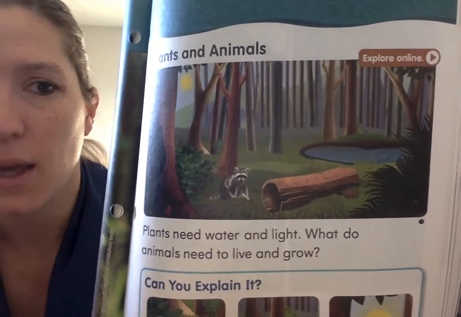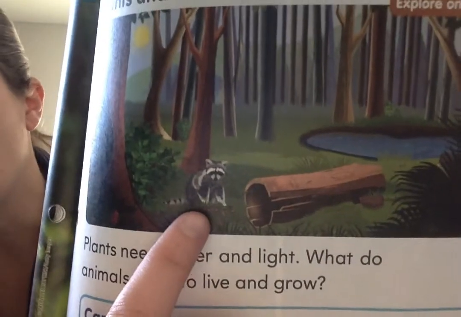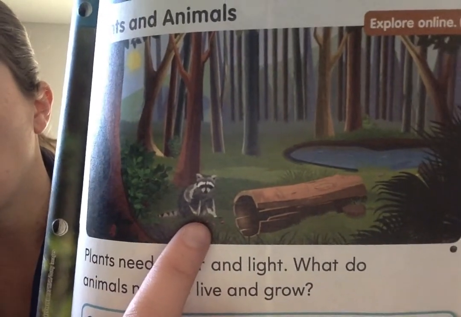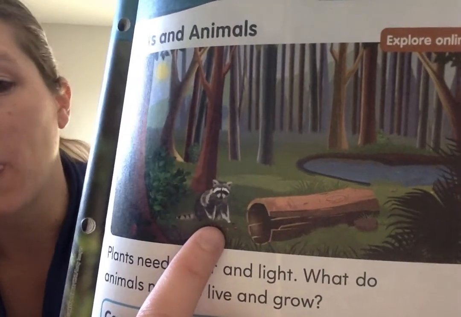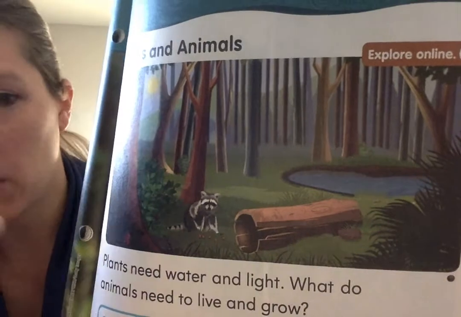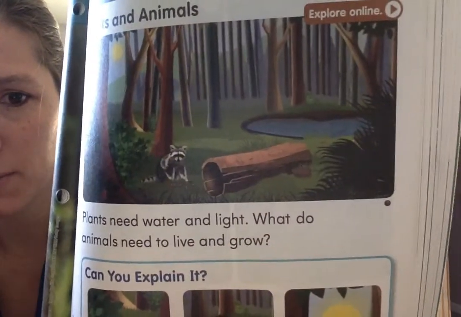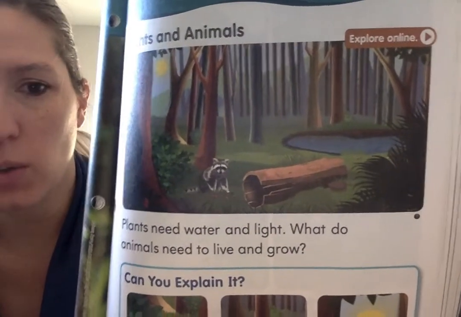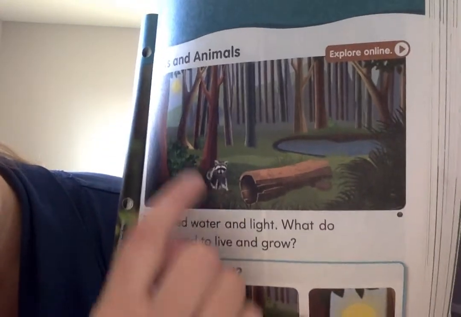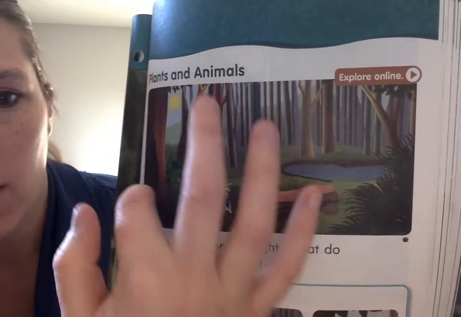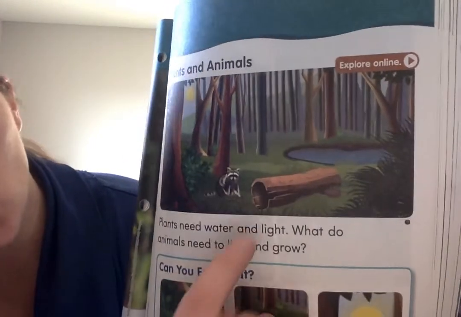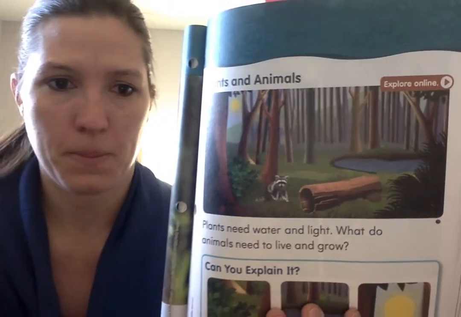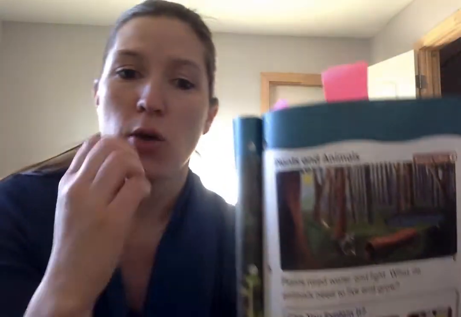And the forest, look at the colors that he is. He's a dark color. If he wants to hide from predators, animals that might want to gobble him up, eat him, this might be a good place for him to hide. So this raccoon needs food, water, air to breathe, and shelter, whether he gets the shelter from this tree or maybe this open log here. An animal needs food, water, air, and shelter.